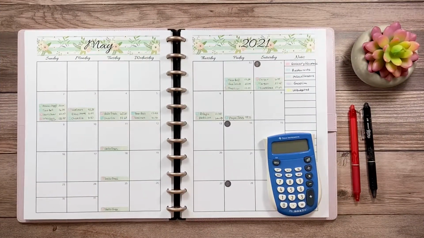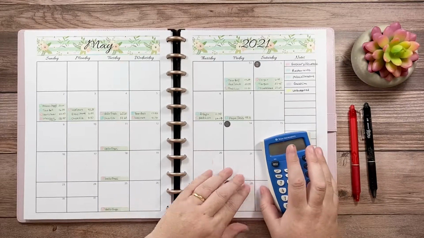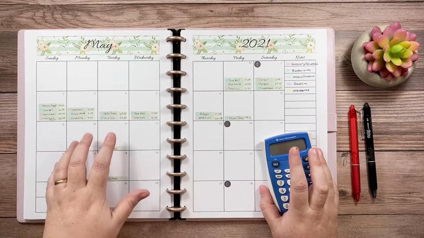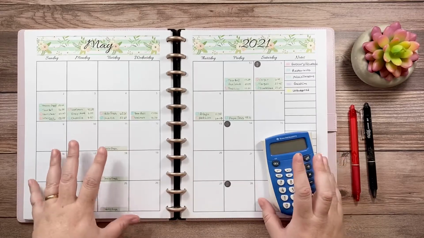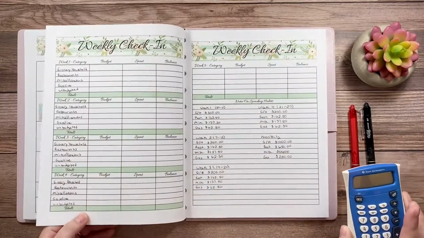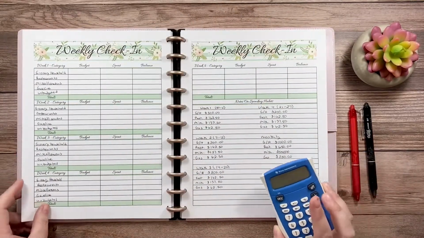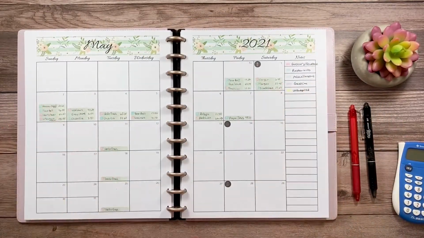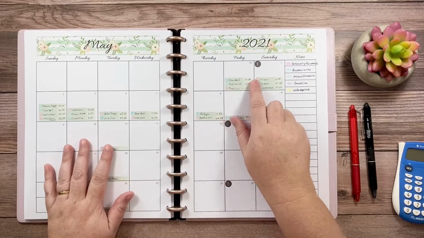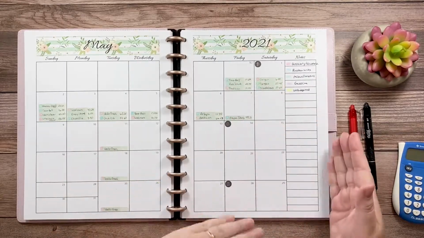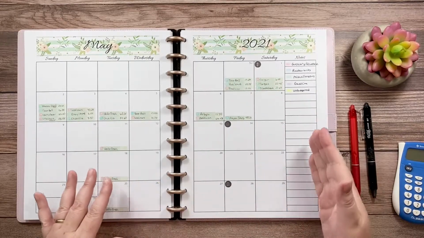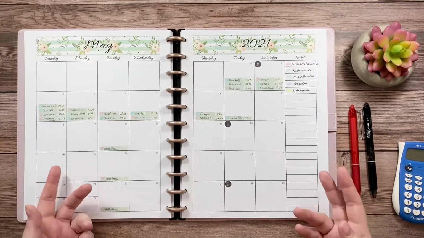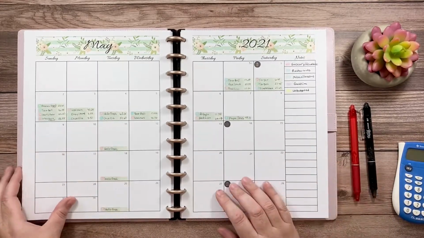Okay, so here we go. Now we're going to check in with our calendar that I put all my transactions on for my weekly check-in. This is the most common way I've seen YouTubers do a weekly check-in, is they have each transaction put into the calendar, and they total it up and then they check for the week what they spent. I actually like it this way, but I also like doing it another way.